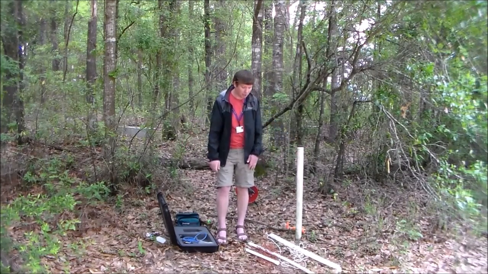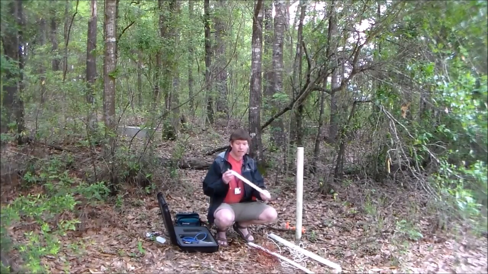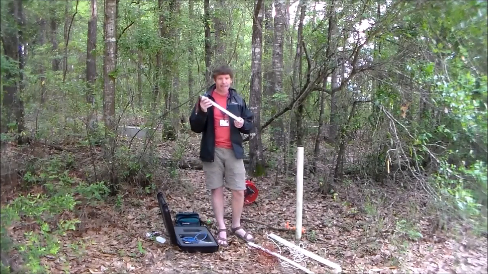So let me show you a little bit more about what I'm talking about. This is a very small, I guess I'd call this a micro slug, just an object. Only purpose for this slug is to take up space.